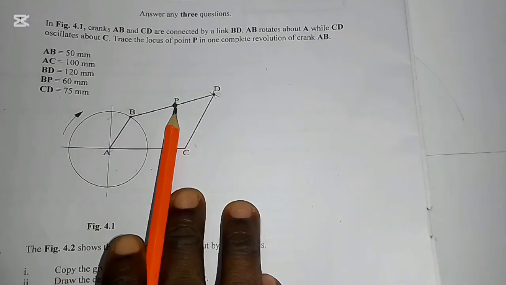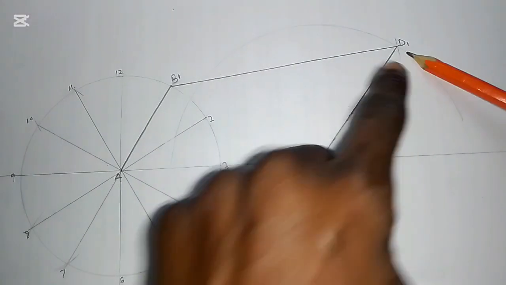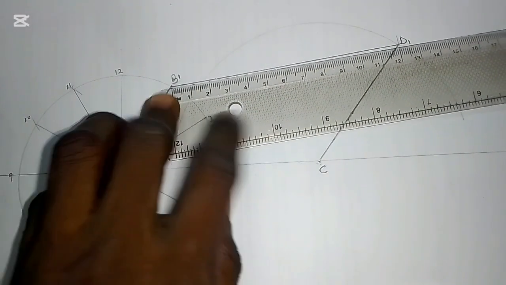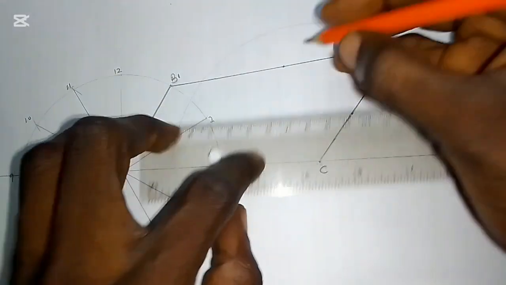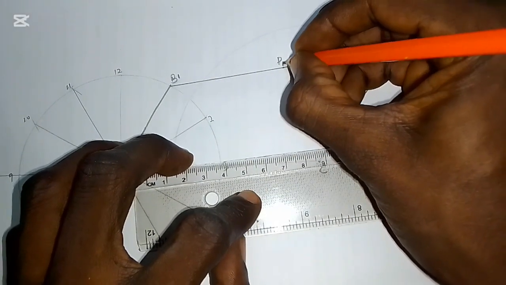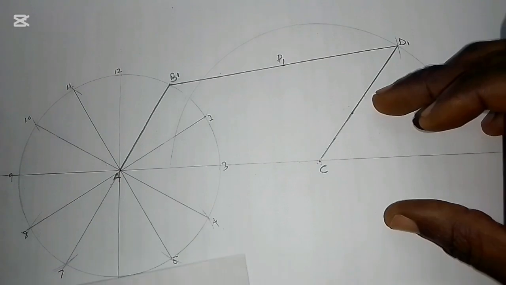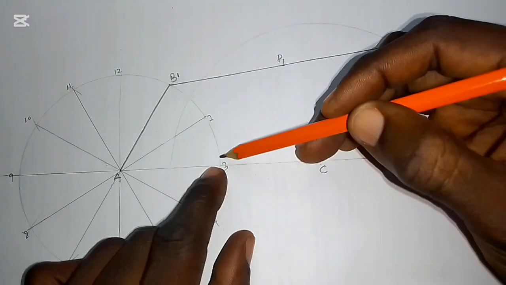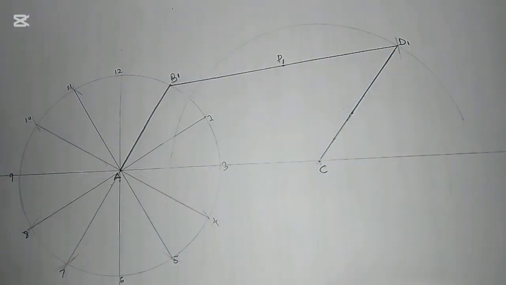So let's locate point P. Point P will be the midpoint of B1D1, and that is 60. So this is 60, and let's give this P1. Now you can see this thing I have here, I'm going to replicate on each of the points on the circumference of the circle.